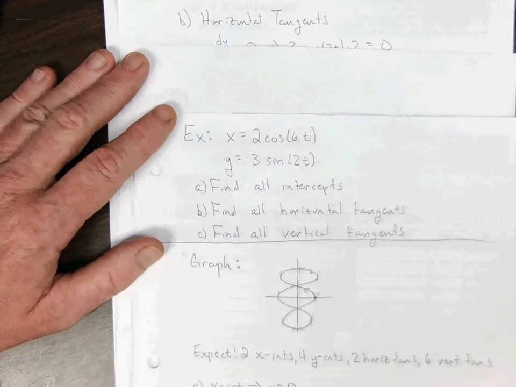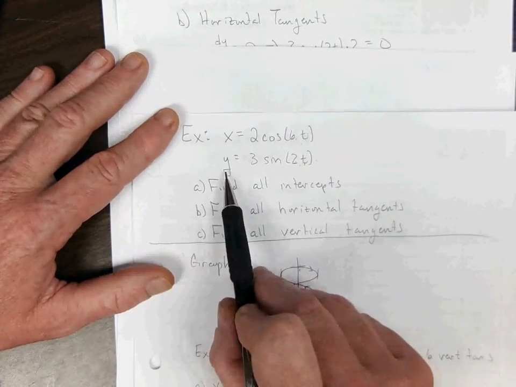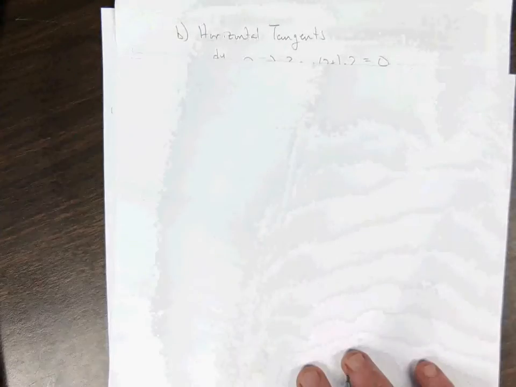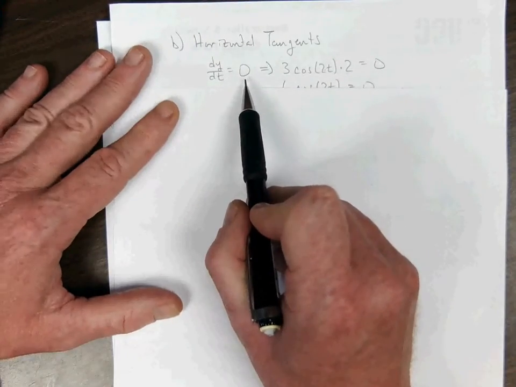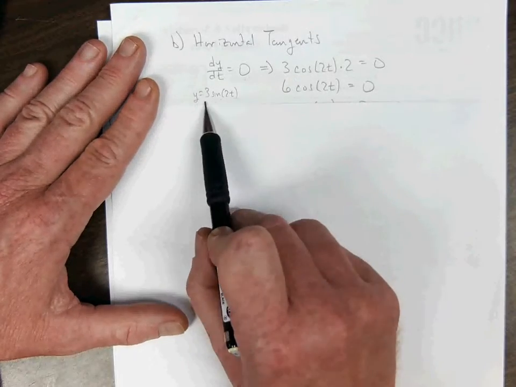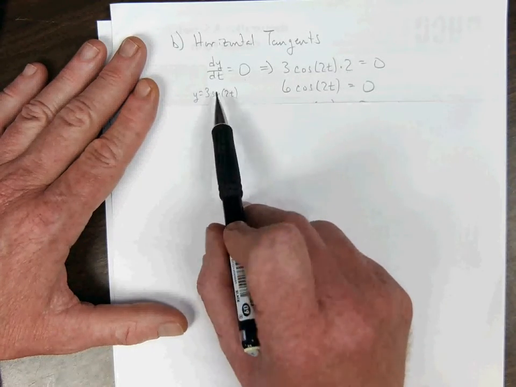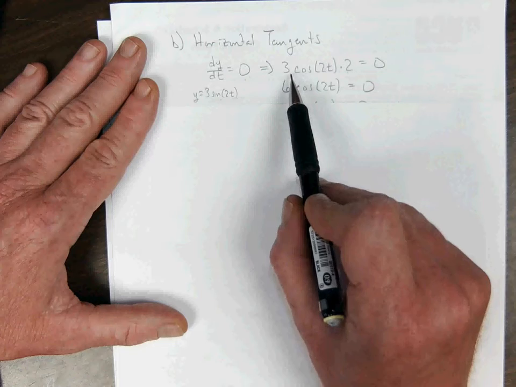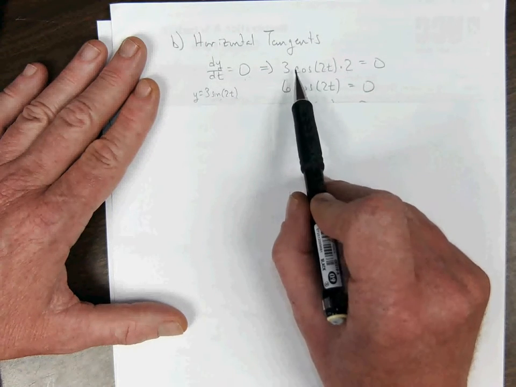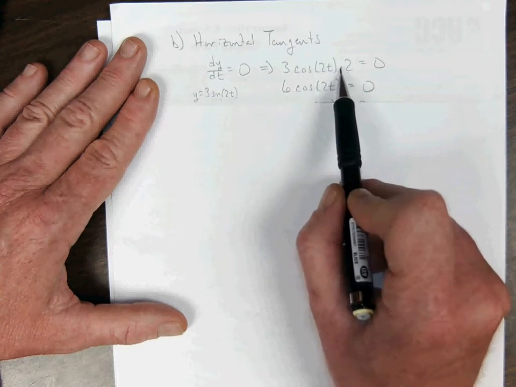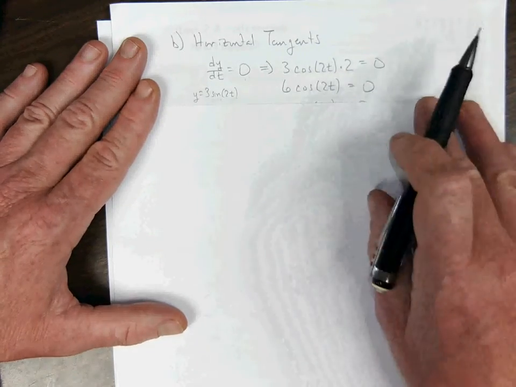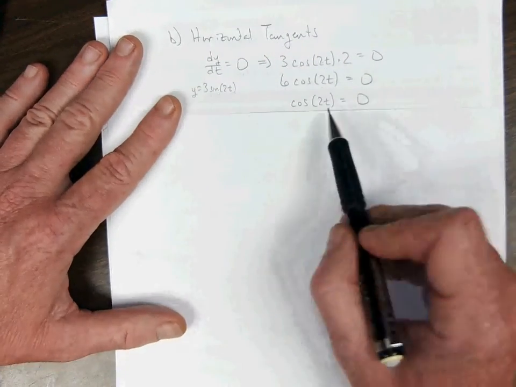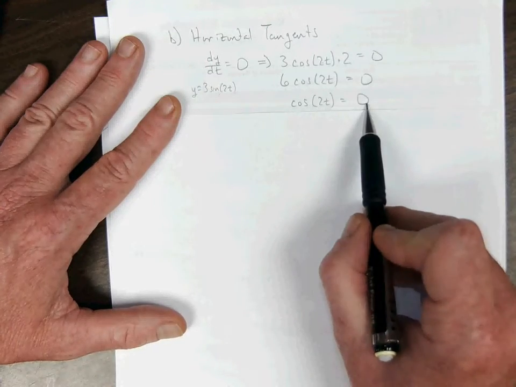All right, now we go to horizontal tangents. All right, so here's my equation for y. Oh, I wrote it over here. So, okay, so remember for horizontal tangents, we're setting dy dt equal to 0. Here's my equation for y, so I got to differentiate it. Sine differentiates to cosine. But we got to use the chain rule. So we have 3 cosine of 2t, but then we differentiate the inside. So we end up with 6 cosine of 2t equal to 0. You divide out the 6, you get this. And so now you're asking where the cosine equals 0.